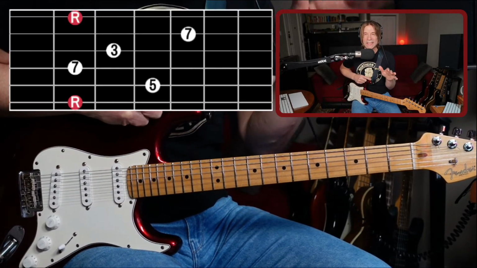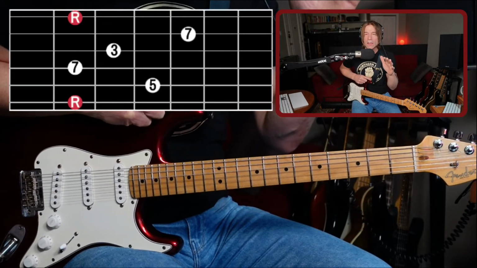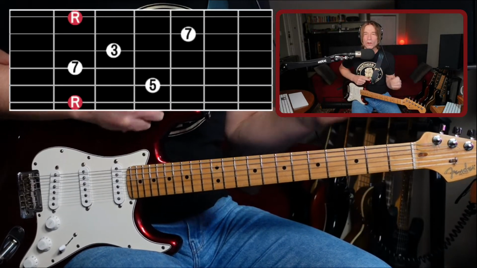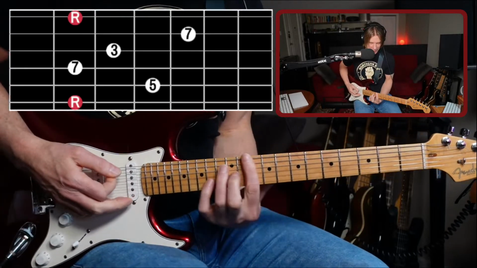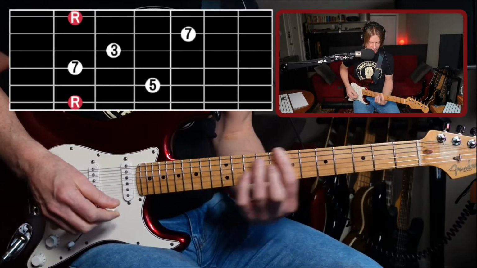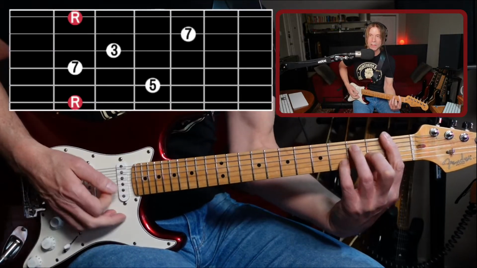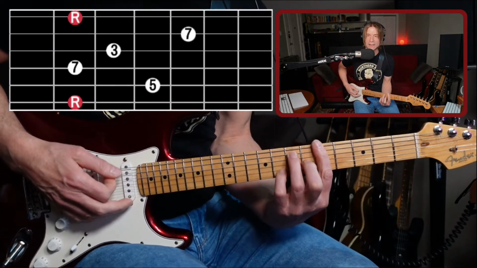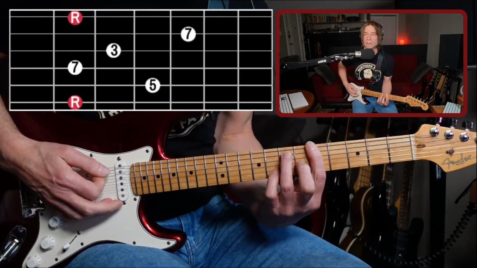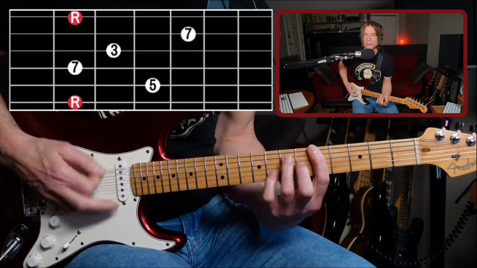I'm not going to indicate what key because they're movable. This root could be any note. It could be A, E, E flat, C, B, B flat, F. So wherever. But we're doing it in A today because we have a backing track in A that we're going to jam along to. So there it is right there.